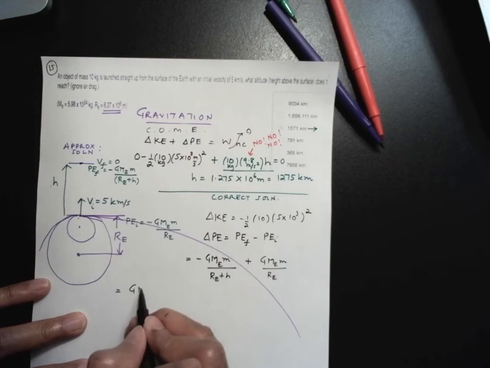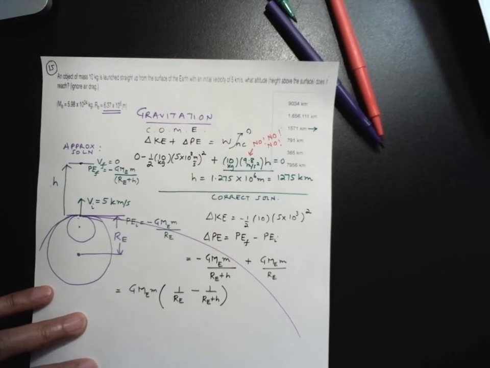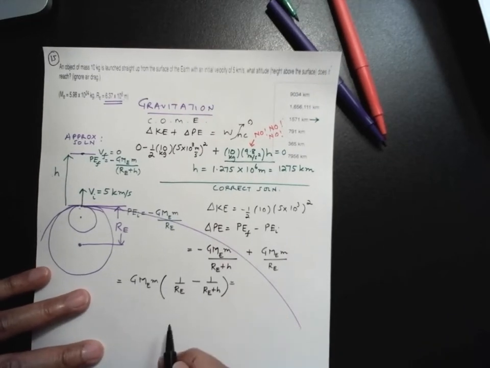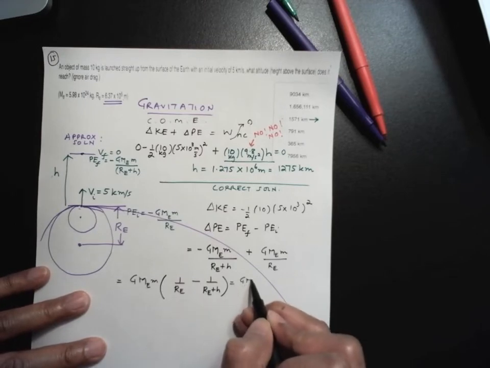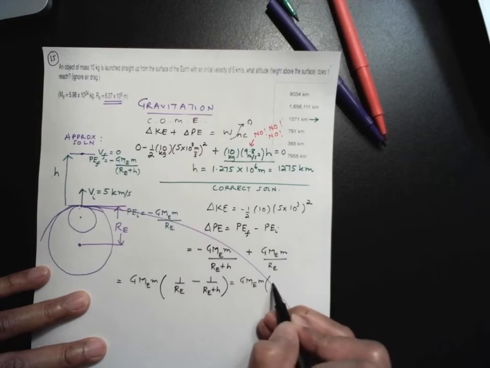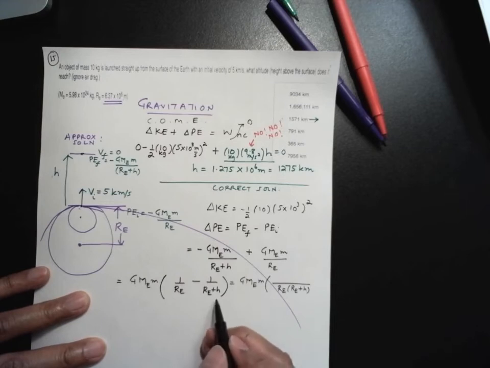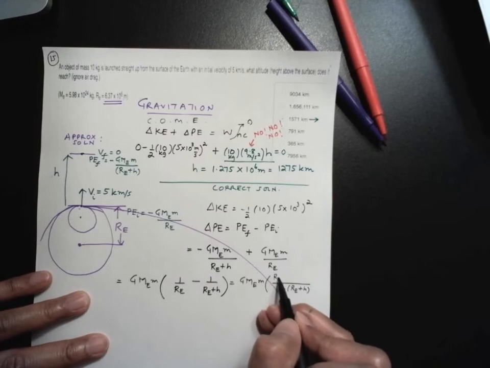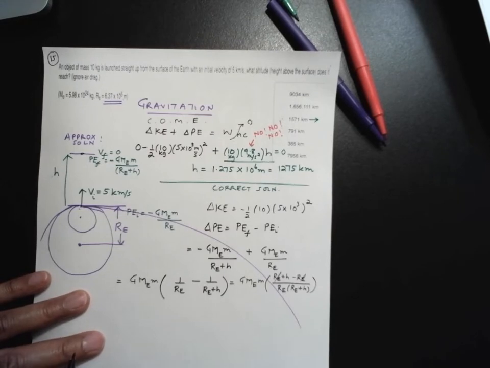You can take out the G M Earth times the mass in common, and you're left with 1 over R_E minus 1 over R_E plus H. You can simplify this: the denominator is R_E plus H, and you get R_E plus H minus R_E in the numerator.